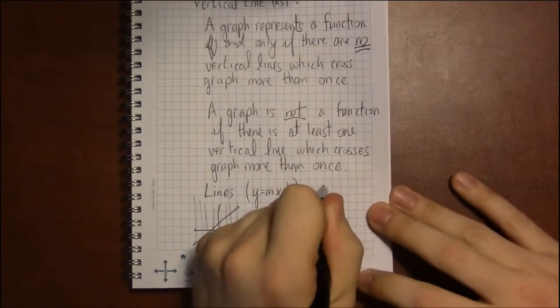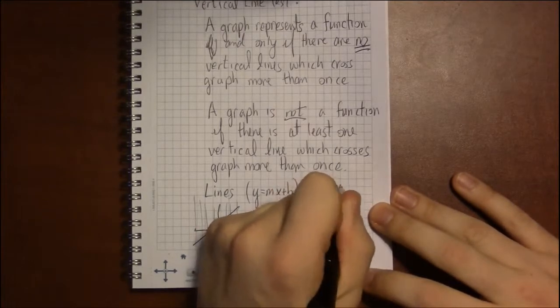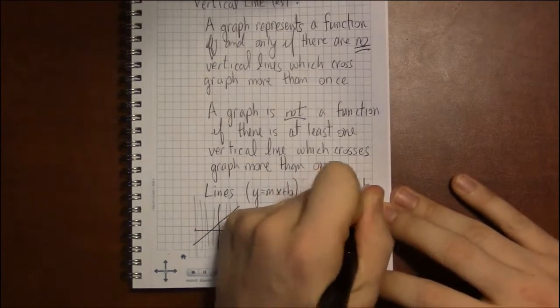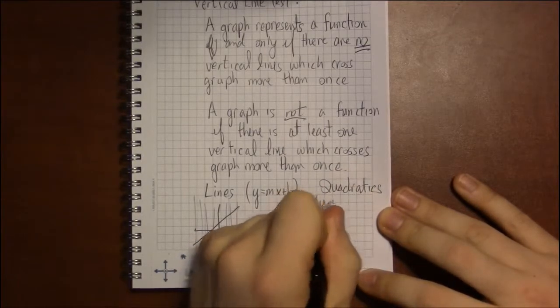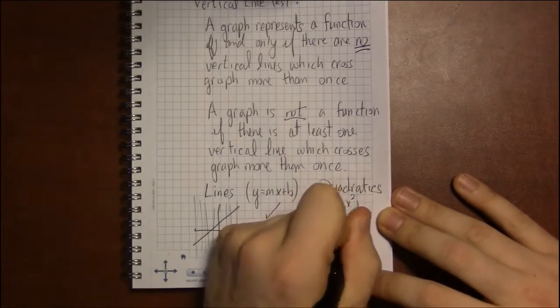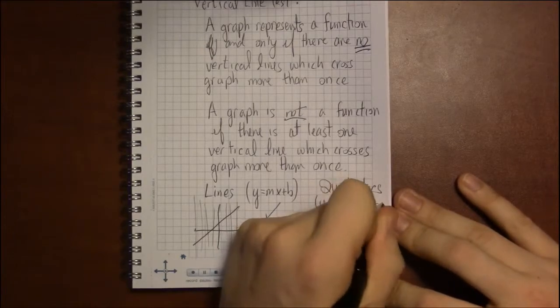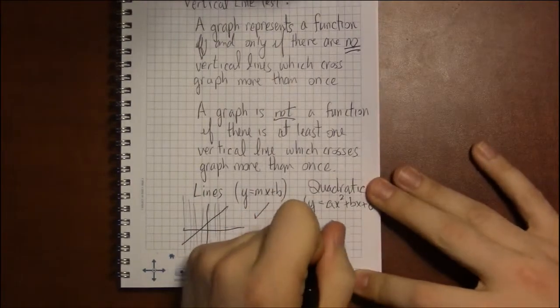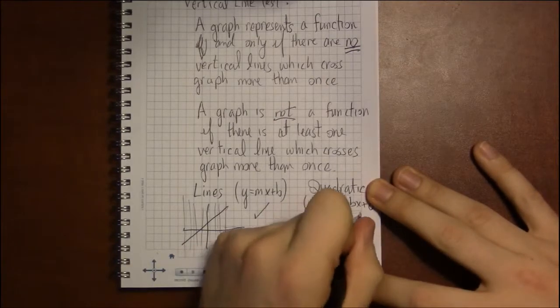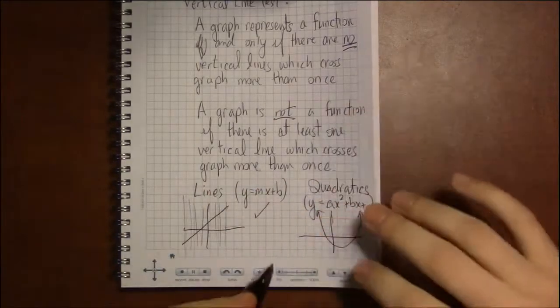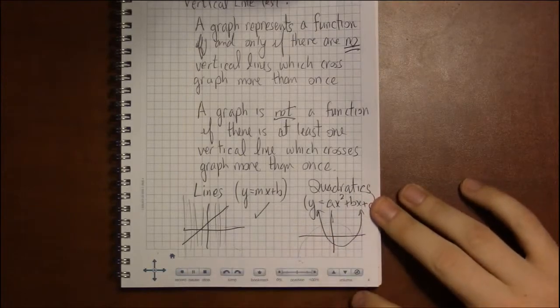If you've seen quadratics or parabolas, those things of the form y equals ax squared plus bx plus c, all of these are functions because they either look like this or they're flipped upside down. They open downwards.